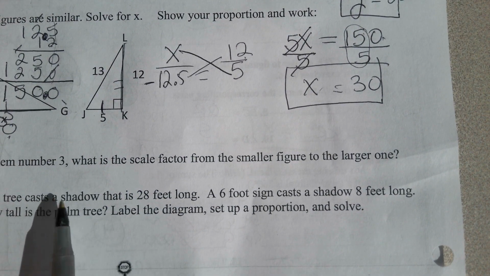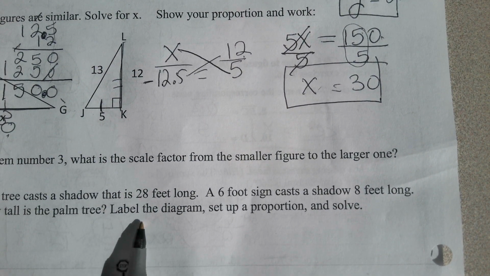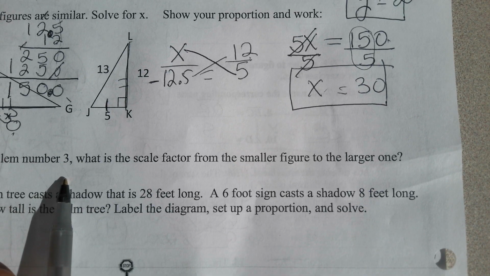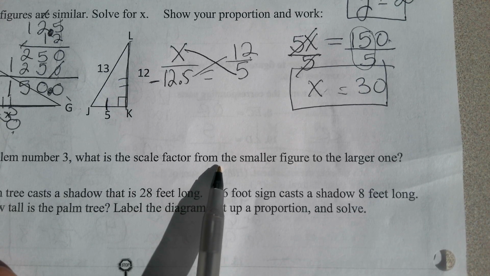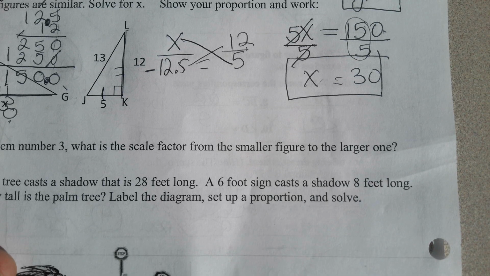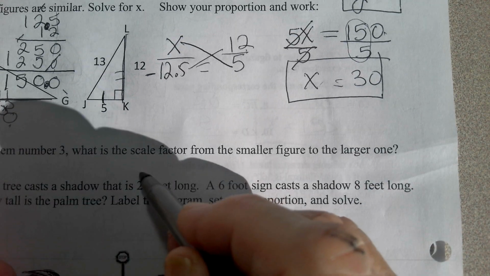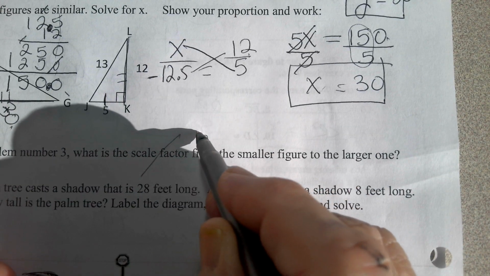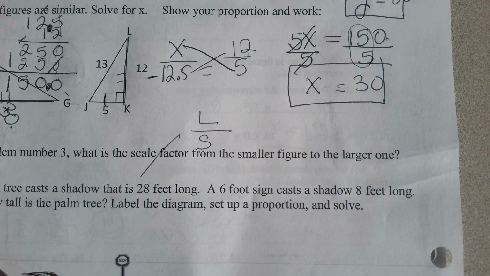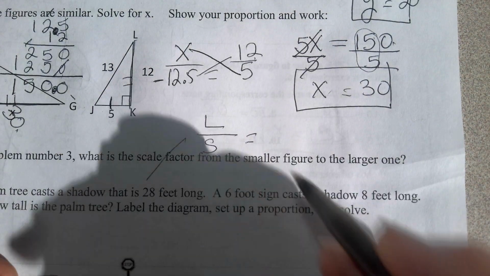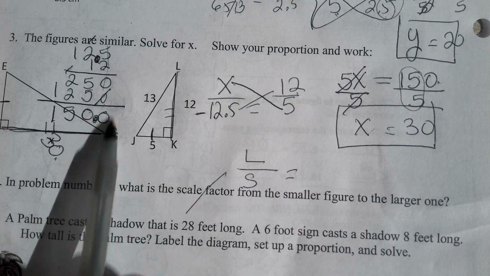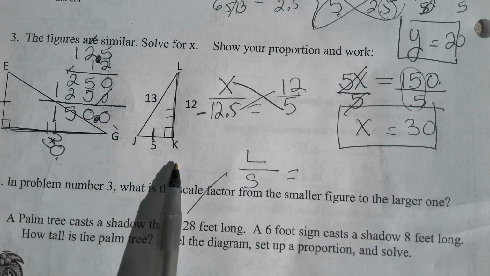Going to number 3. This one we probably will do tomorrow. It says, in problem number 3, what is the scale factor from the smaller figure to the larger one? So from the smaller to the larger. What you're going to do is a little bit different. We haven't done this before. You're going to take one side, any one side where we've got two numbers. I'm going to take the 12.